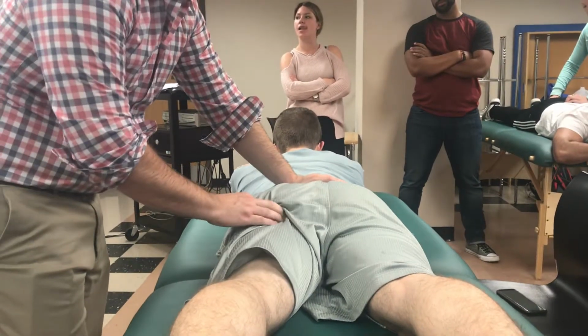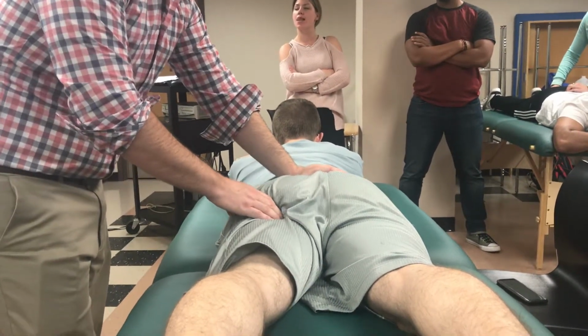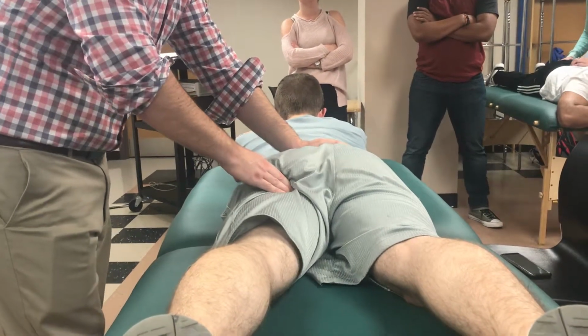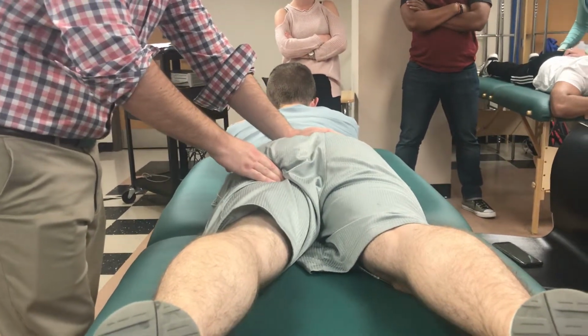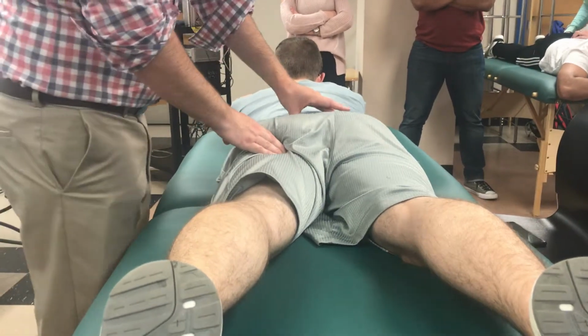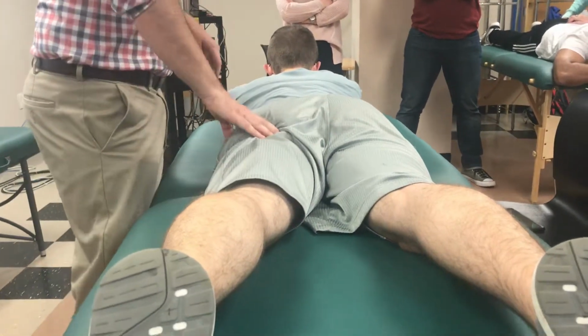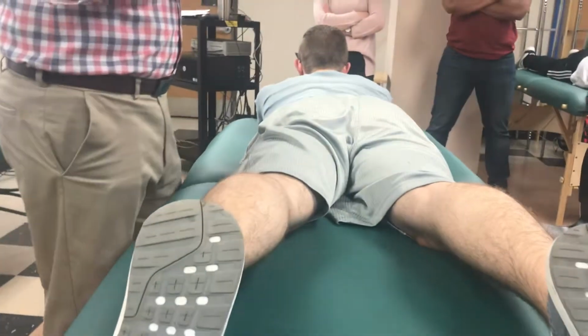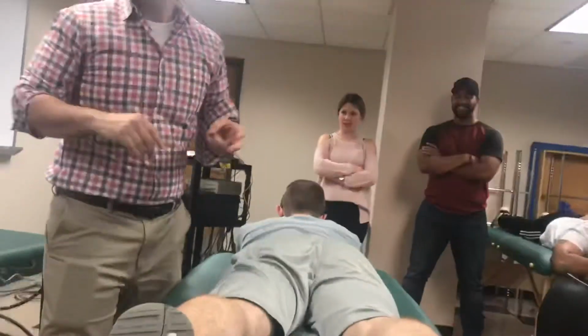Either way, if you go directly above or superior to your ischial tuberosity, so roll up and off of your ischial tuberosity, you should feel a vertical string, and that's your sacrotuberous ligament. Just make sure you don't go too medial, otherwise you might surprise your partner. Okay, so that sacrotuberous ligament.